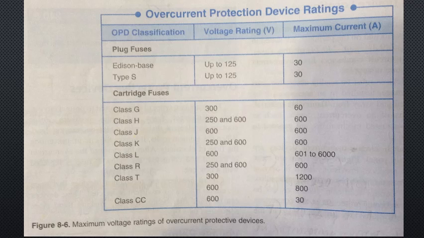Overcurrent protection devices. There are two types of devices used to protect circuits from overcurrent: fuses and circuit breakers. Fuses contain elements that melt under overcurrent load. When the element melts, it breaks the circuit, preventing the flow of electricity. After the cause of the overcurrent is located and corrected, the blown fuse is replaced with a new one.